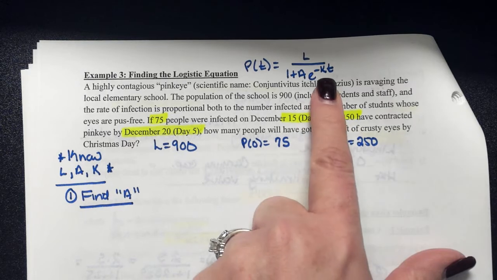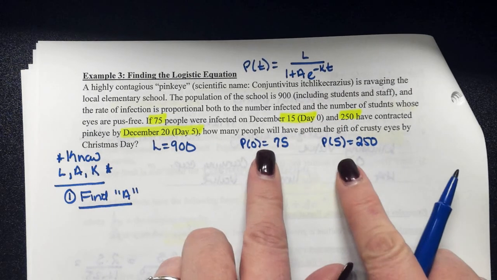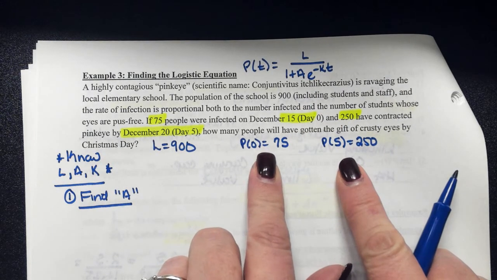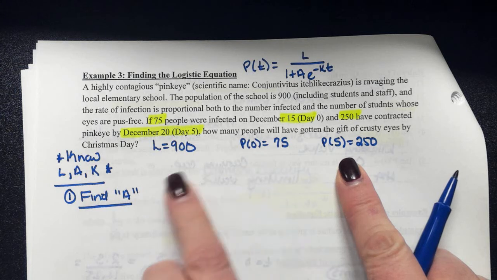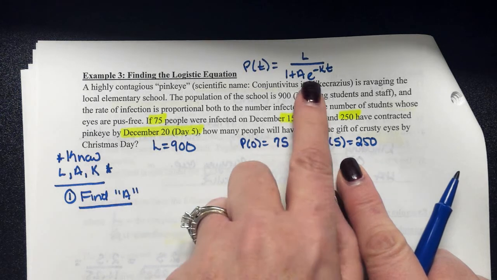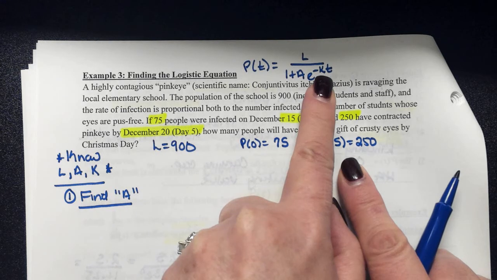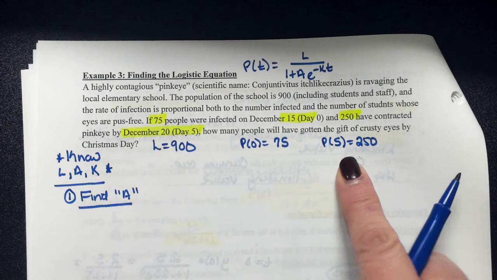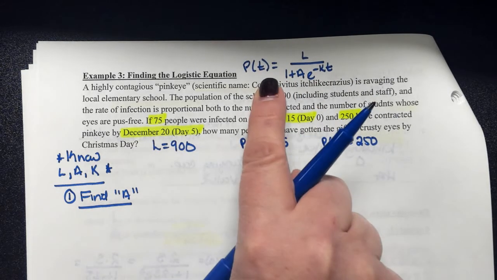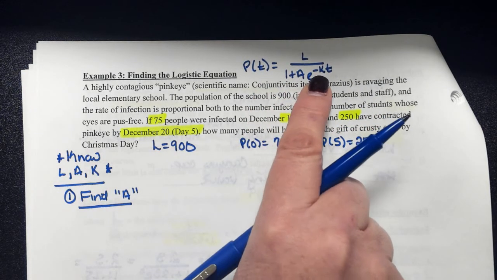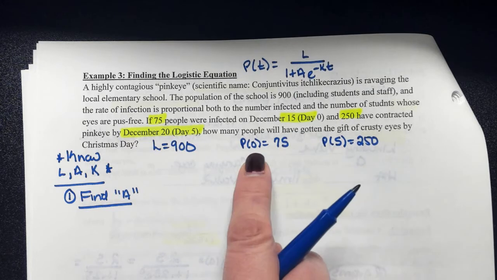Now, if you look at the logistical model, I've got 2 sets of values I can use. So what I want to do is find A first. So I'm going to use the value when t is equal to 0 so I can get this exponent to go to 0. So I'm going to take this formula, P of t is equal to L over 1 plus A times e to the negative kt, and substitute in P of 0 is equal to 75.